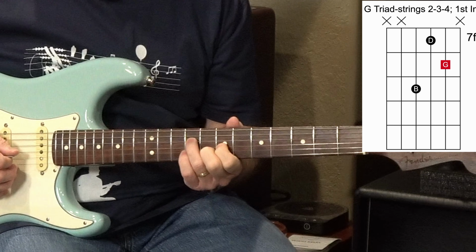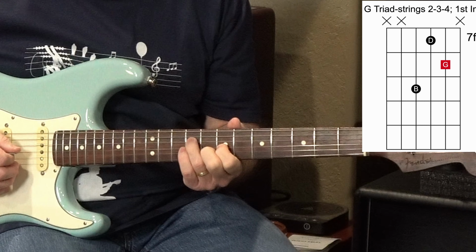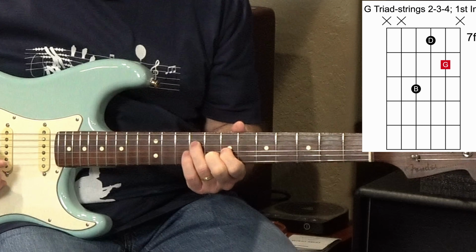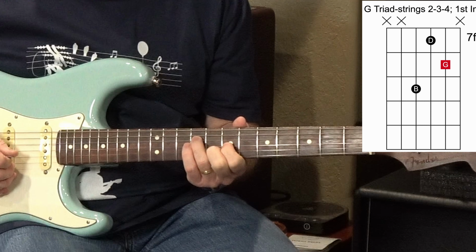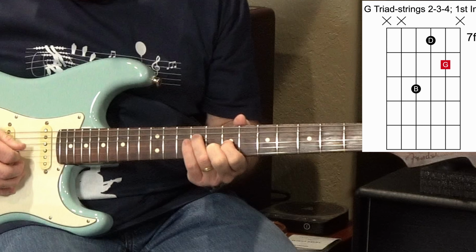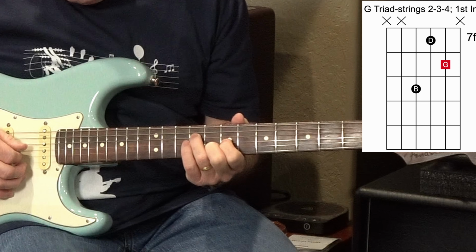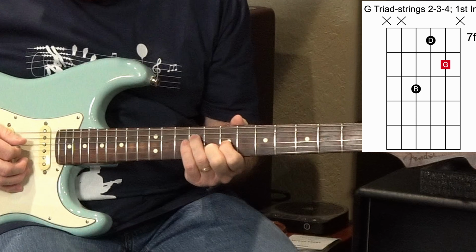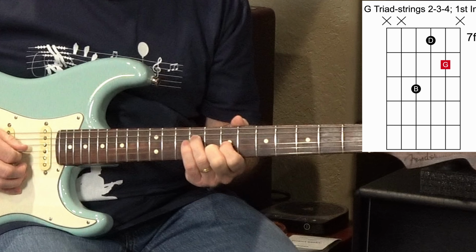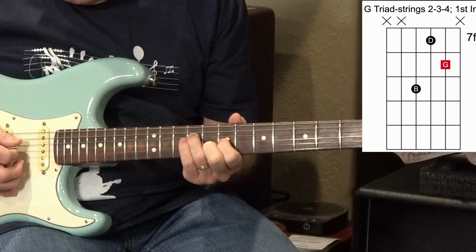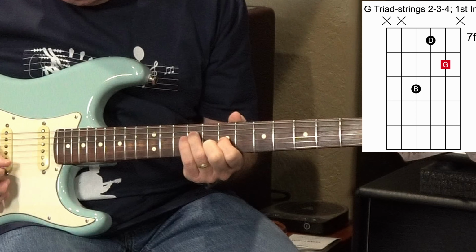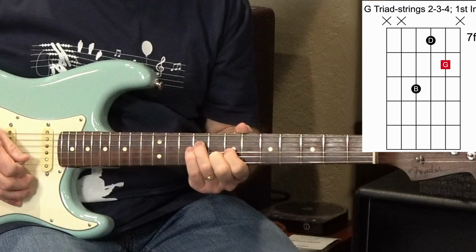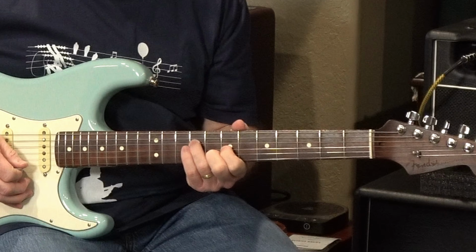And then we have our index finger down here on the 7th fret of the G string, and that is the 5th. That is going to be the D. So it's G, B, and D. That, of course, is our major chord.